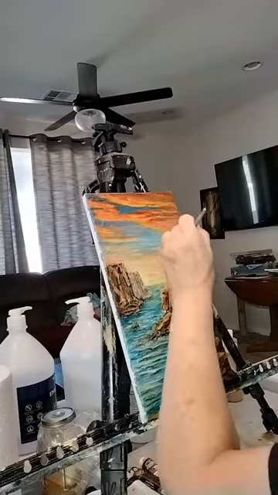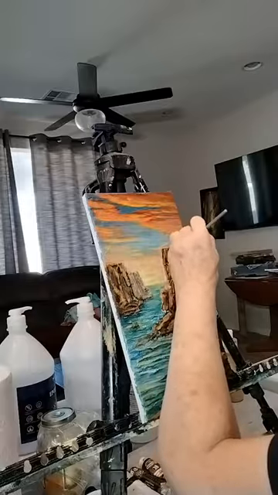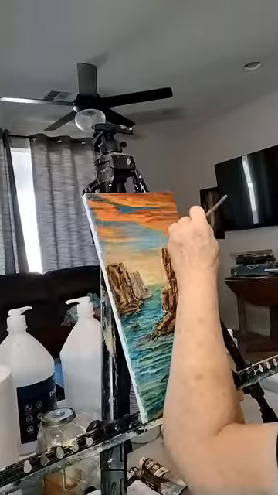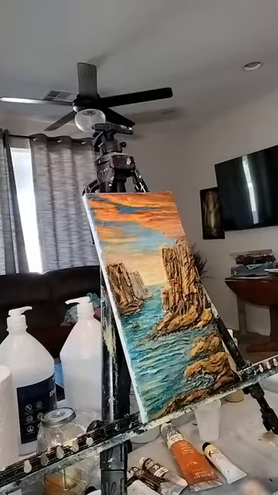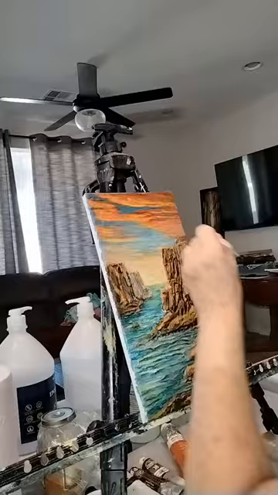I'm going to take a little bit of orange, throw some of that in here. Where's the pitch dark stuff? It's almost dry.